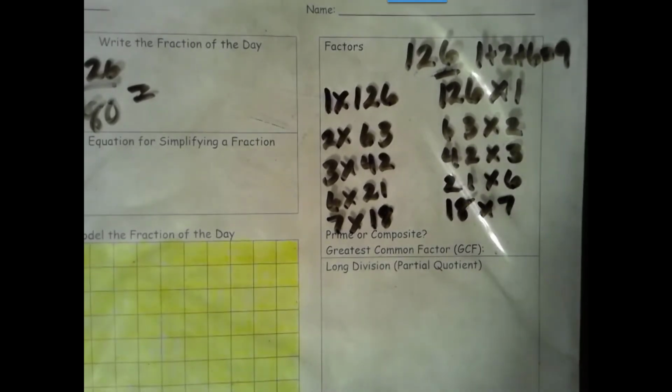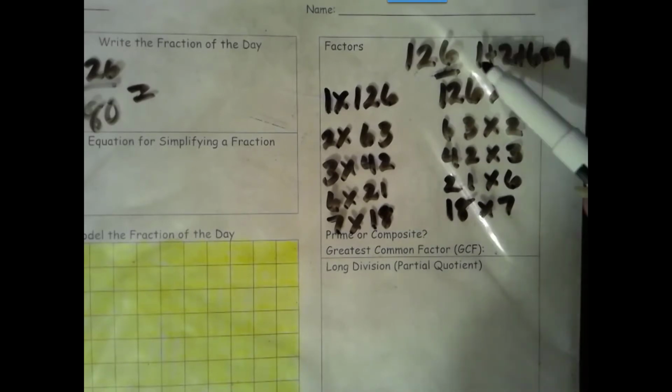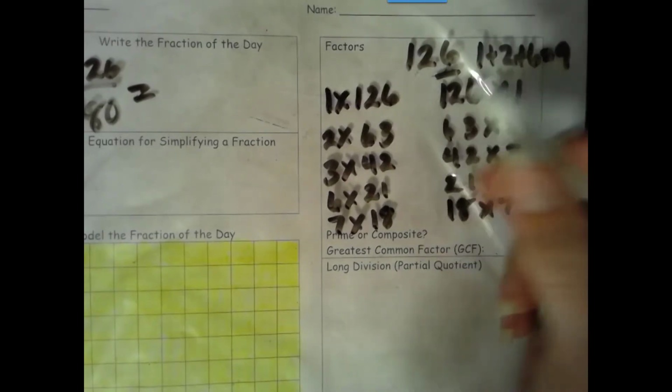Next we try 8. 8 times 10 is 80, 88, 96, 104, 112, 120, 128. 126 is not in that list, so 8 is not a factor. We try 9. 9 has the same rule as 3. We add the digits together. 1 plus 2 plus 6 is 9. 9 is a multiple of 9, so 9 is a factor.